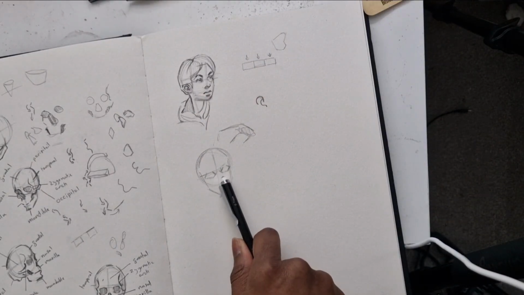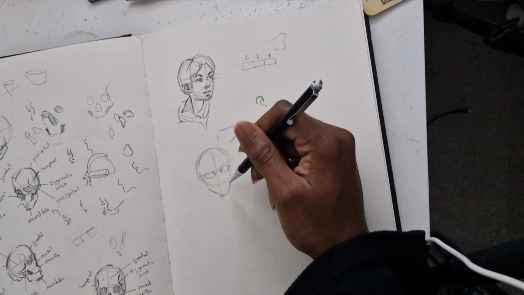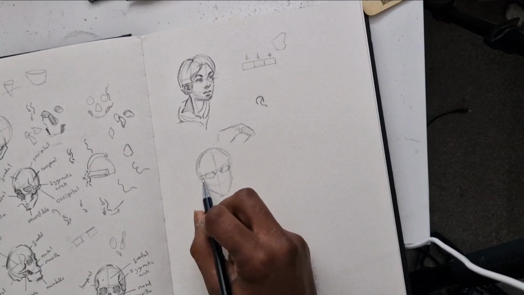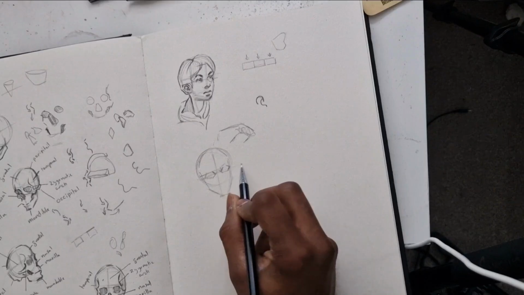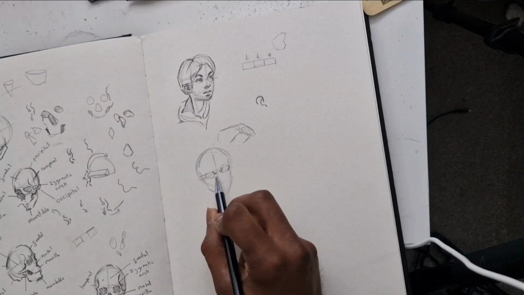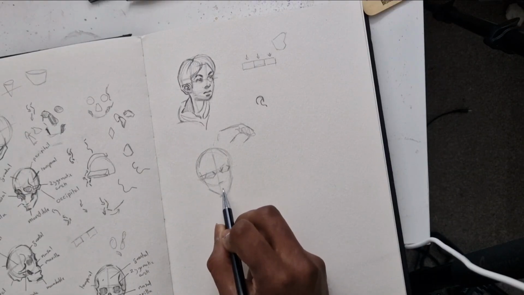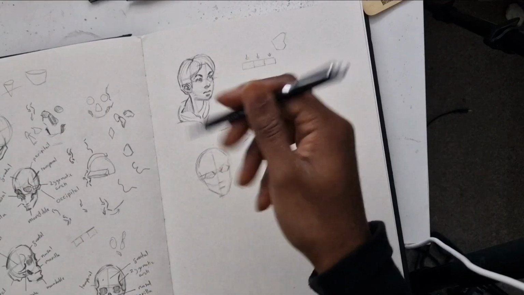So I get a rough sort of thing like this, which communicates the eye sockets. Now I can draw a through line through that, measure down halfway from that through line, get where our nose is, measure halfway down from the nose, get where our mouth is.